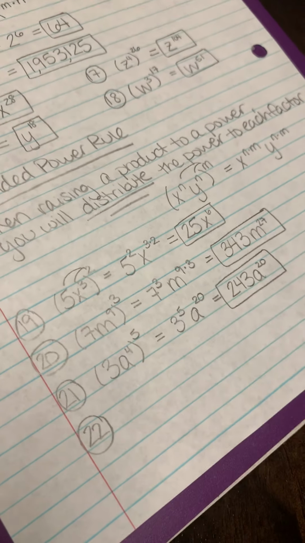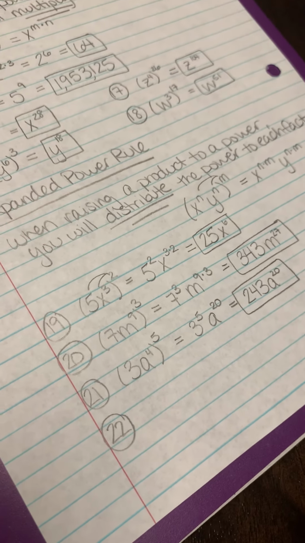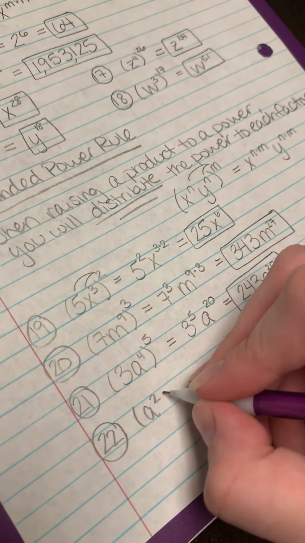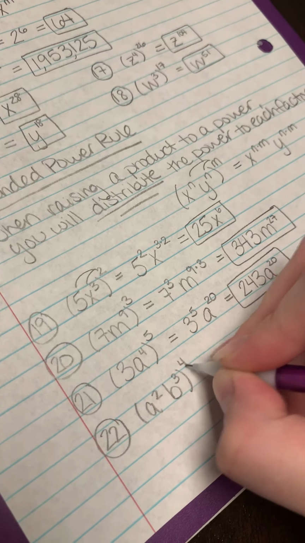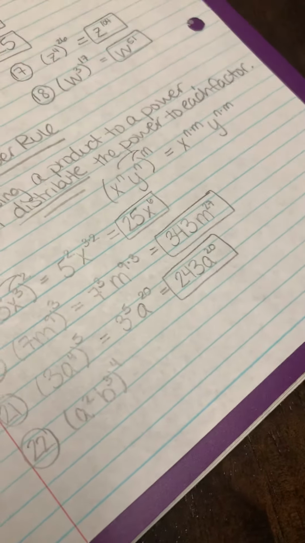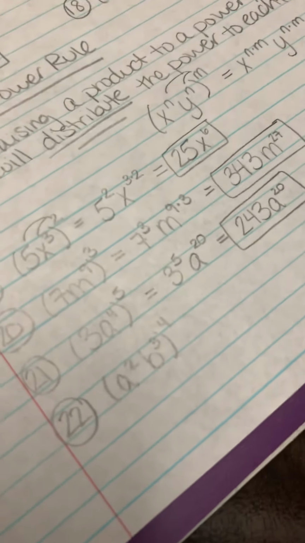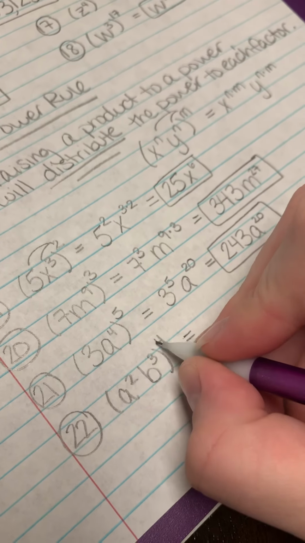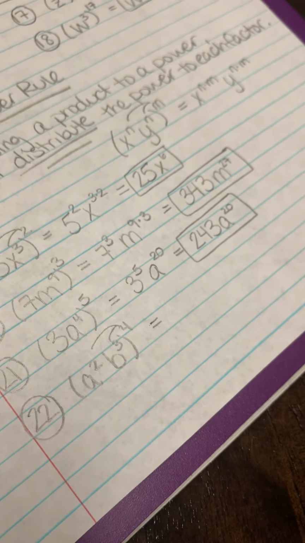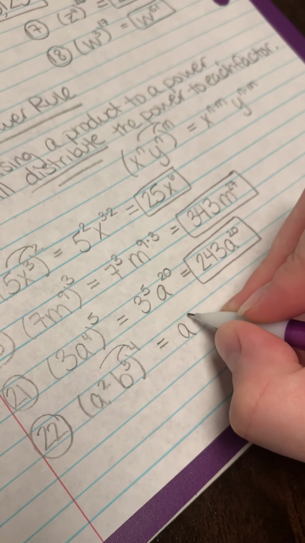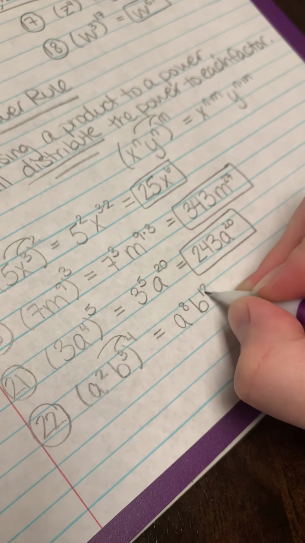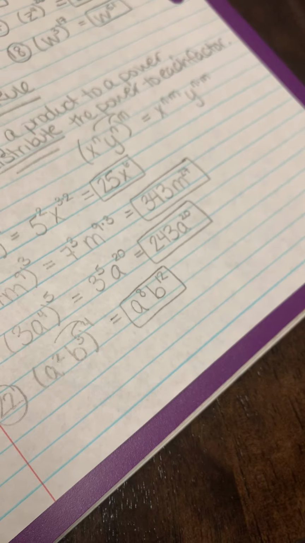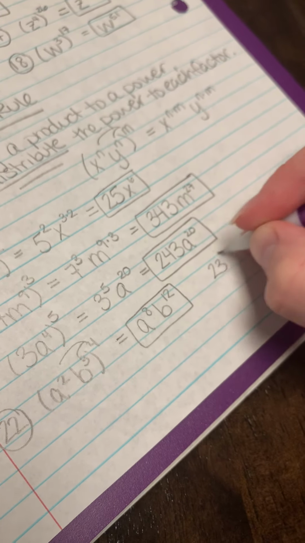Okay. Now that same quality is true when they're both variables. For example, a squared times b cubed, to the 4th power. Distribute the 4. And power to a power means we multiply. So we get a to the 8th, b to the 12th. Try the next one.